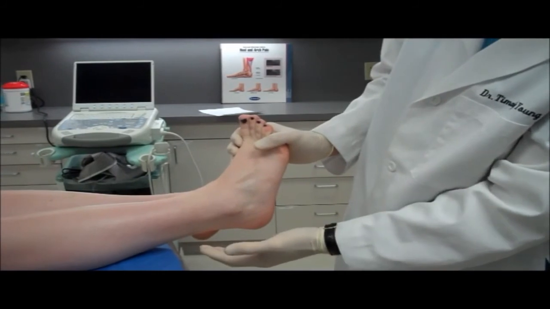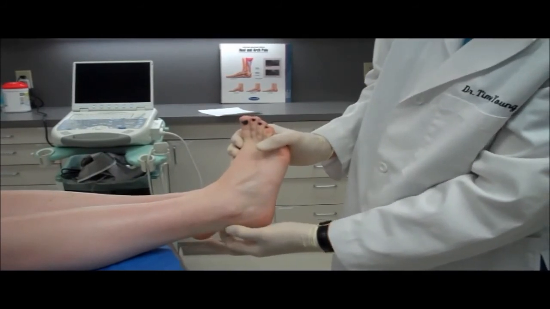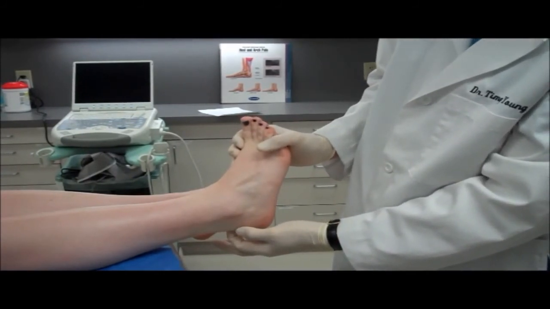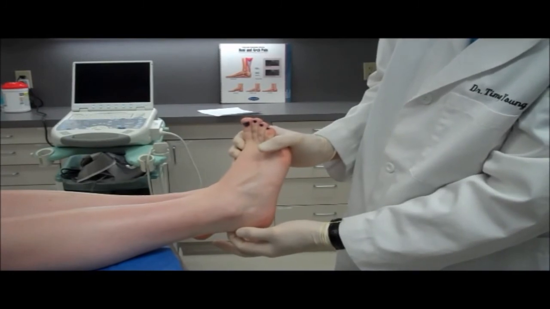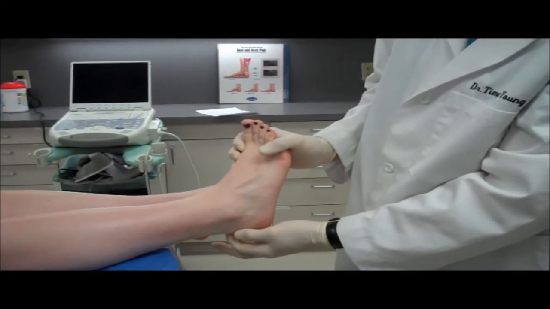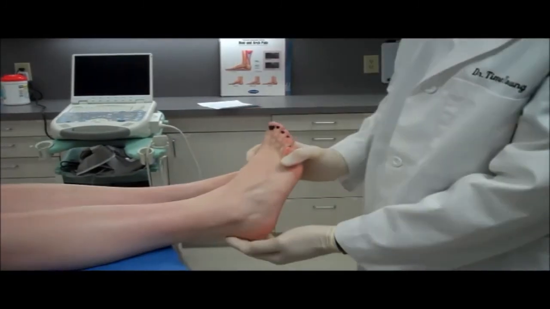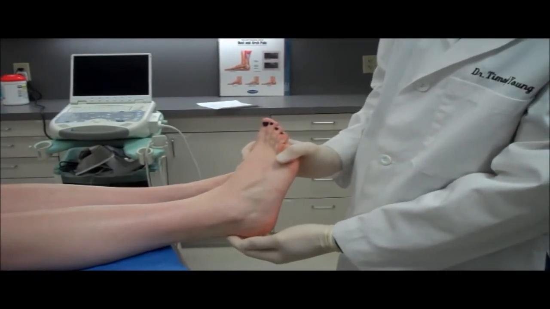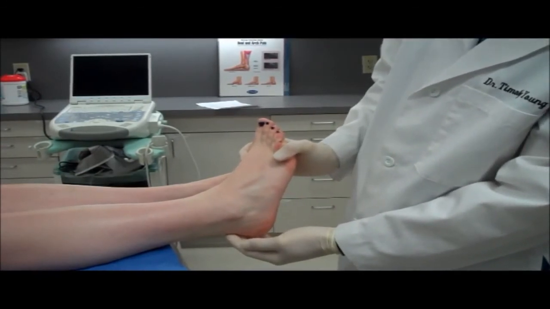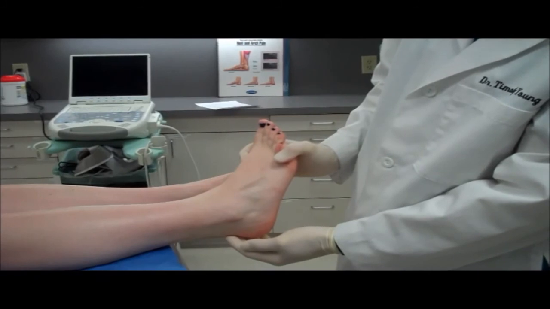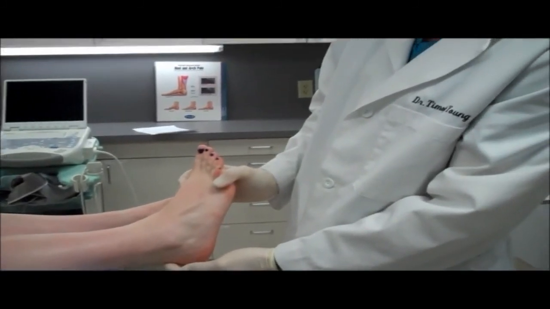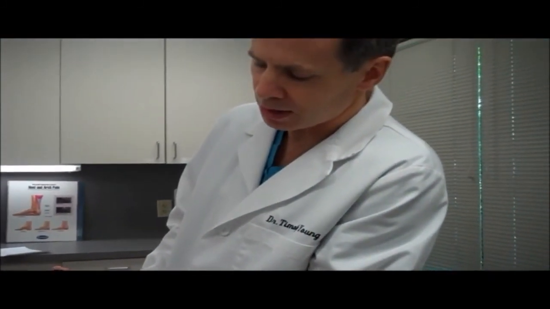Symptoms of Achilles tendonitis can be just plain pain in this area, or you can have swelling and sometimes redness. Usually it's aggravated by activity, but not always. Causes of Achilles tendonitis range from overuse, mechanical foot types, injury. Those are some of the most common things.